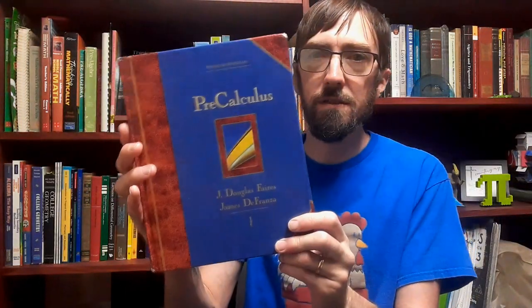Kind of going in reverse order, we have pre-calculus here. This is a book that is pretty thin also. I'm not familiar with this textbook or the authors. Chapter 1 starts out with discussing functions, the real line, coordinate plane. It focuses on linear and quadratics. Then Chapter 2 moves on to compositions of functions, inverse functions.